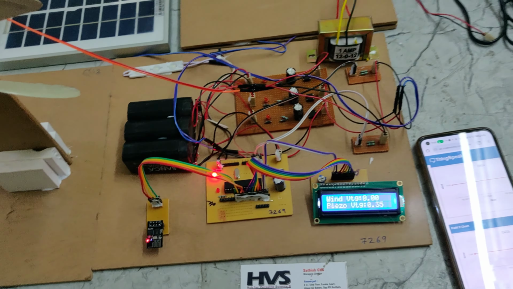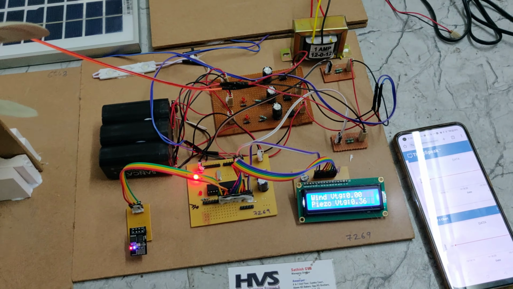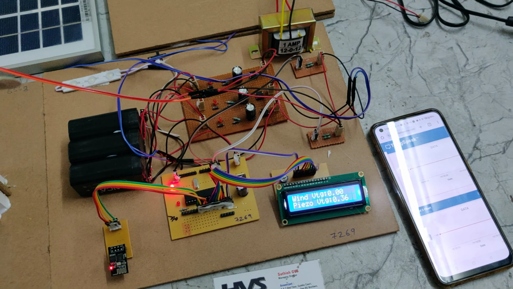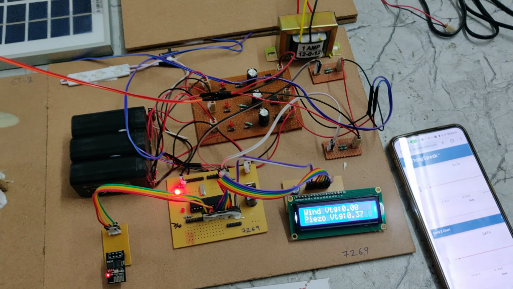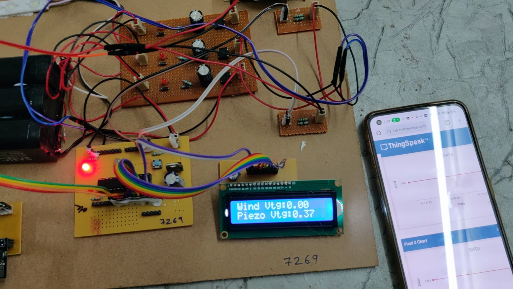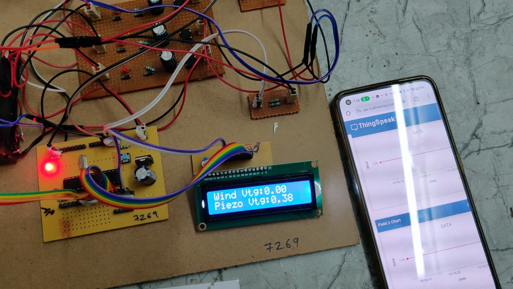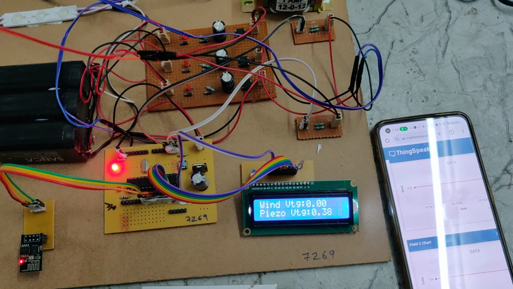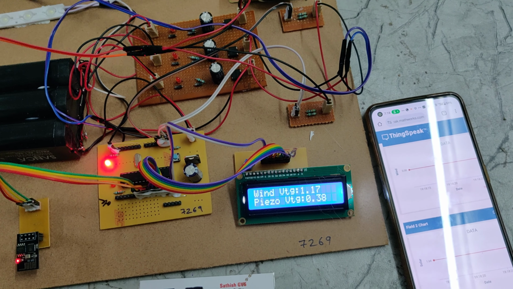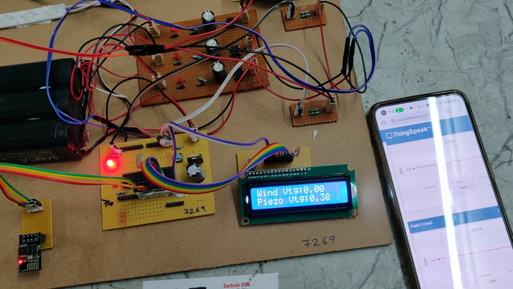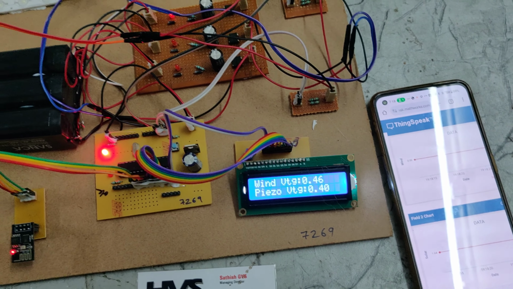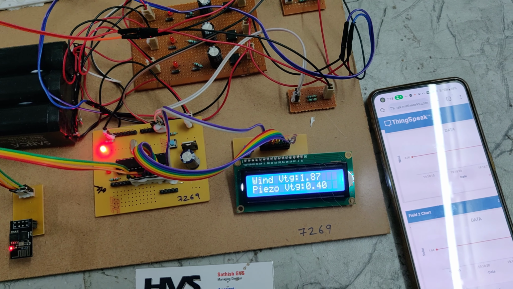Okay, so just we want to do that. You can see the wind is generating voltage, right?